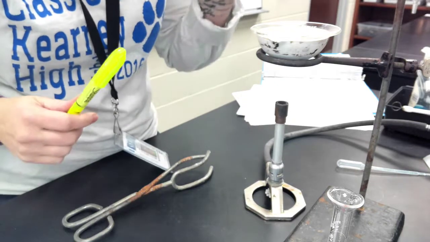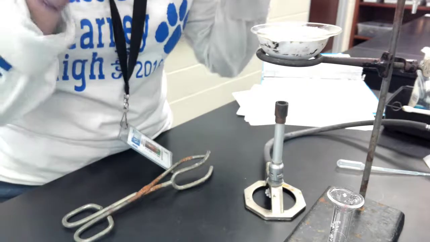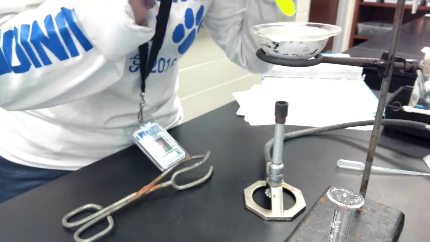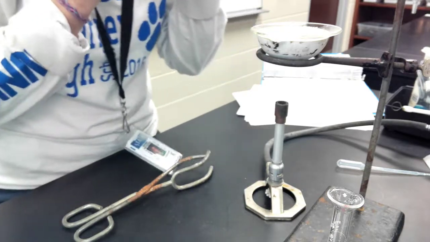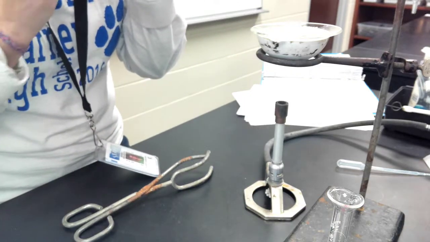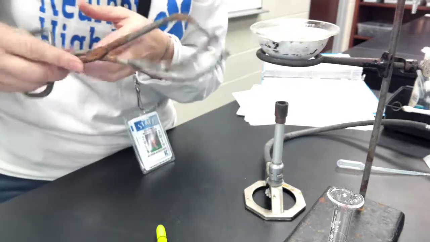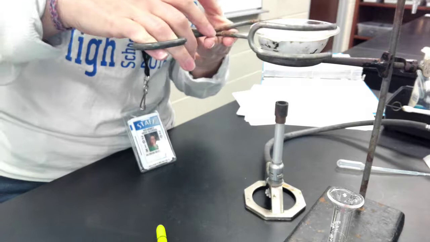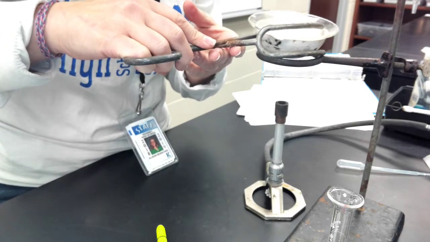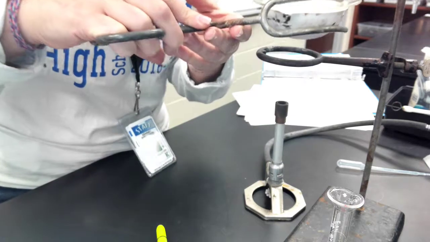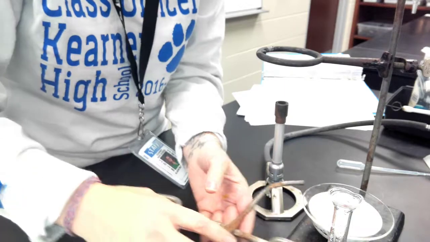Once we have evaporated all of the salt water out of the salt solution and it's completely dry, so that means there's no water on the bottom of my evaporating dish, there's no steam still coming out, I want to remove the evaporating dish from the Bunsen burner. So I have my crucible tongs. I'm going to pick it up. I'm going to remember hot things look like cold things. Gently place it onto my ring stand so that it cools.